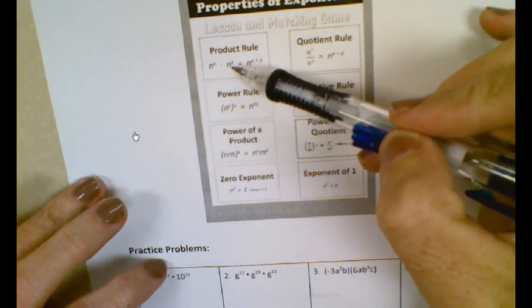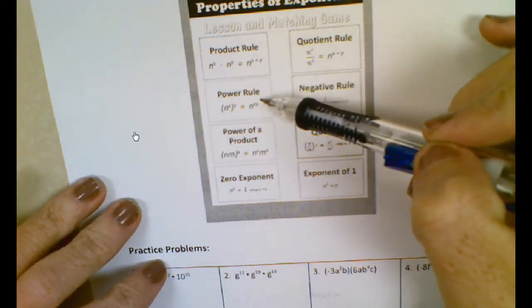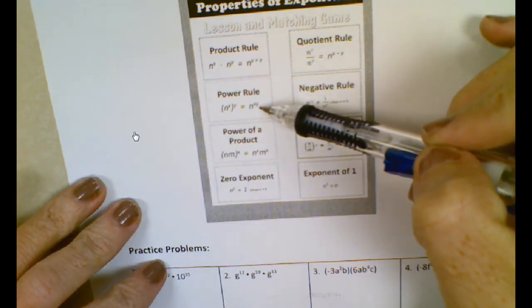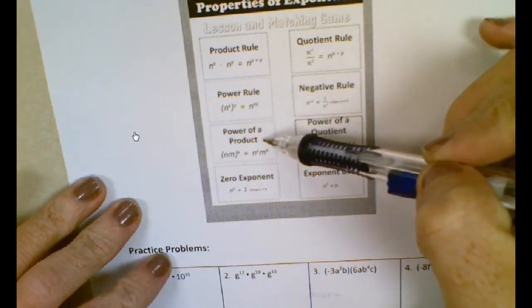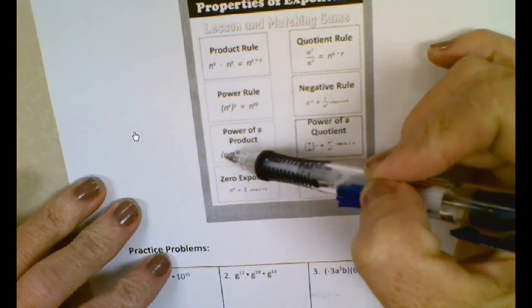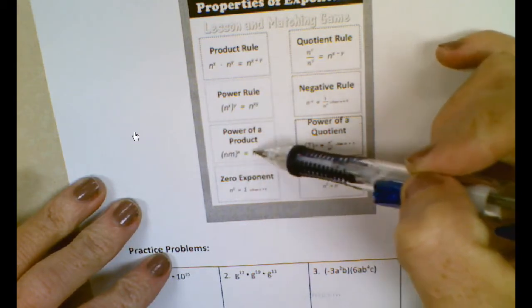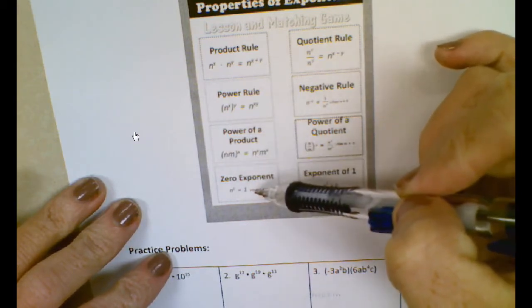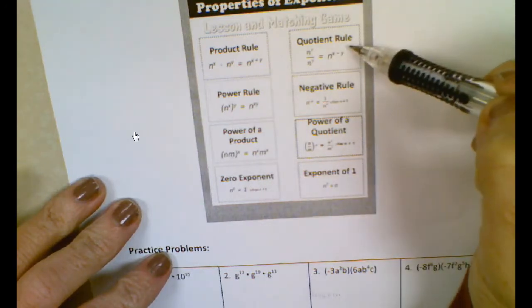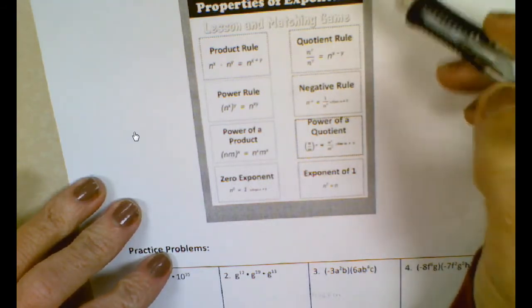When you have the same base and you're multiplying, you add those exponents. When you raise a power to a power, you multiply. When you have a power of a product, meaning that you have a product inside the parentheses, you raise everything to that power. Anything to the zero power is 1. Quotient rule, you subtract the exponents.